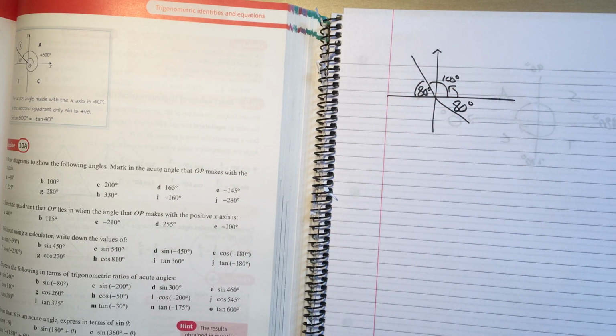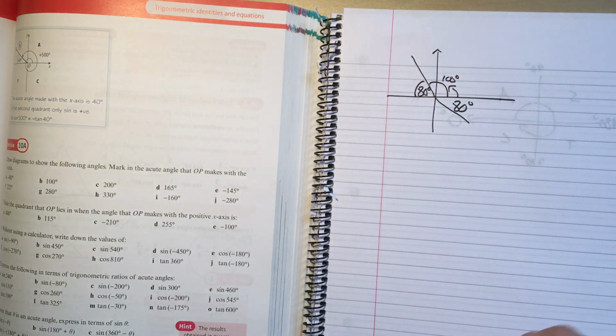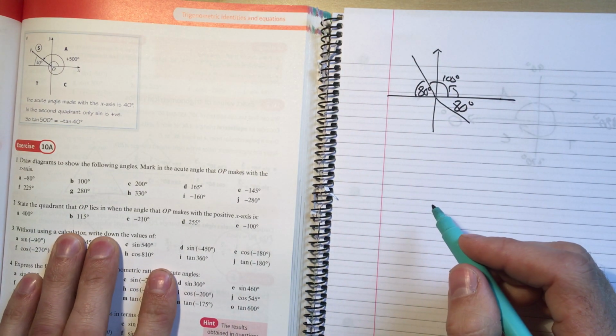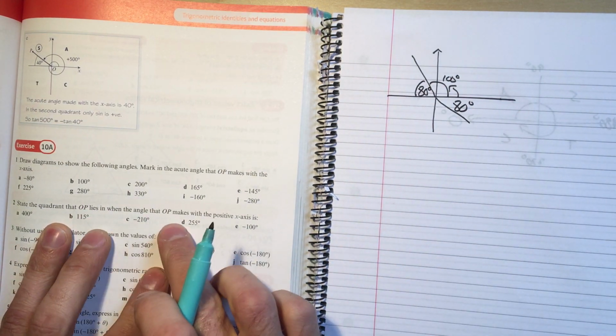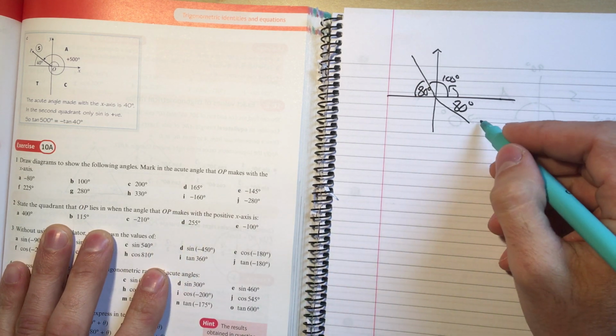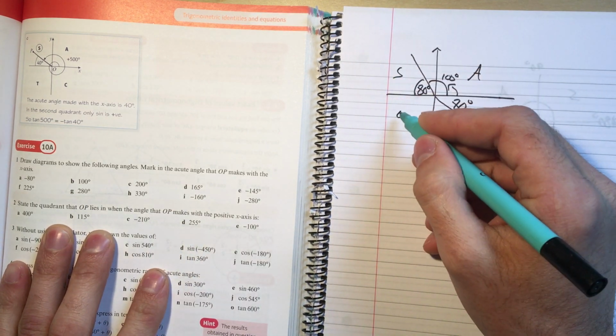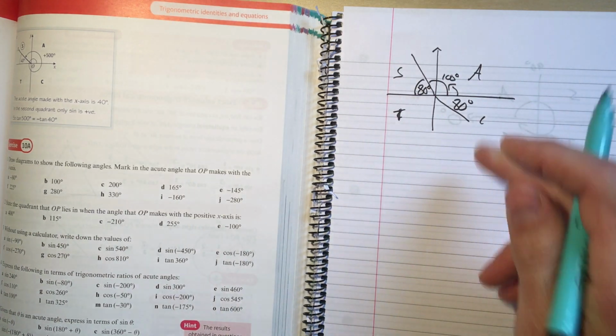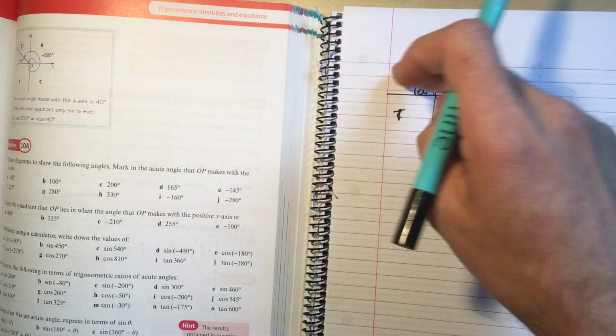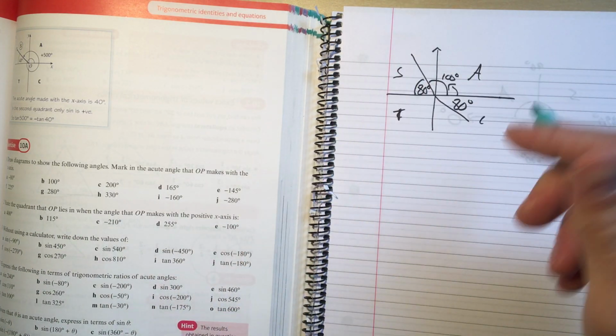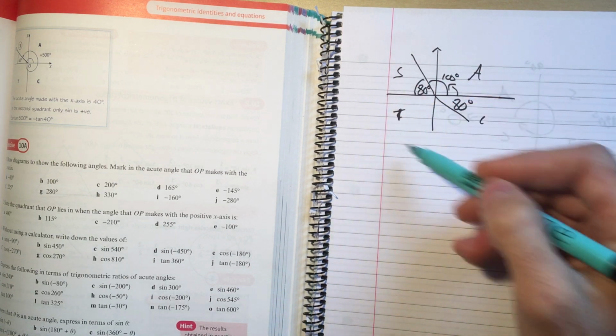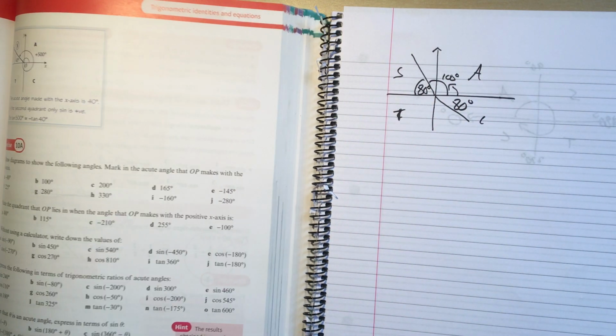We can do that. We don't need to really practice that if we're not using cast diagrams, but there it is. State the quadrant OP lies in and the angle it makes. Well, we labelled these C, A, S and T, so we can say which quadrant it is, and sometimes people label these as 1, 2, 3 and 4, but it's a bit more practicing with these things.